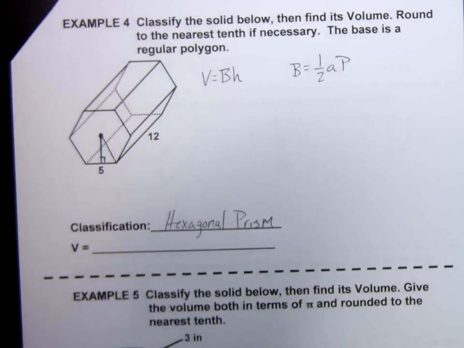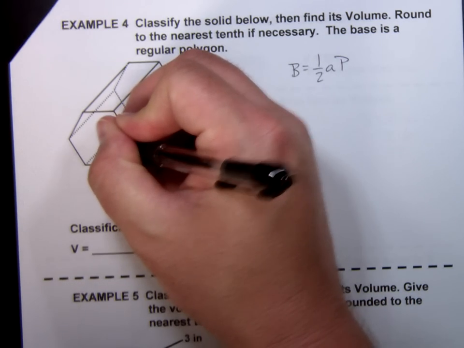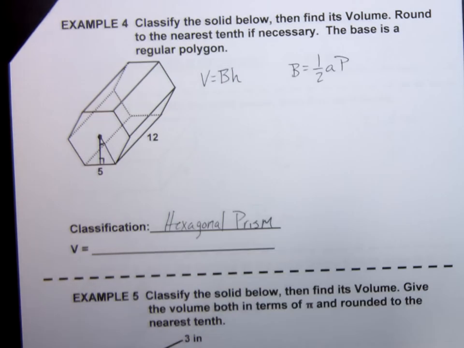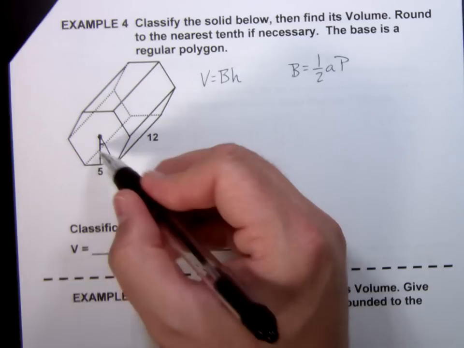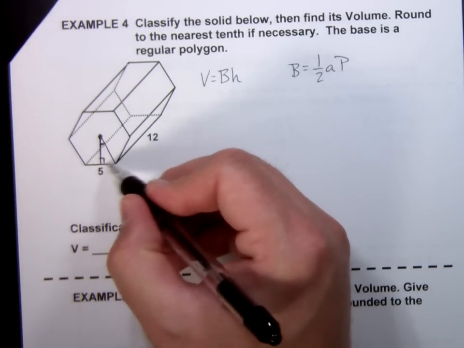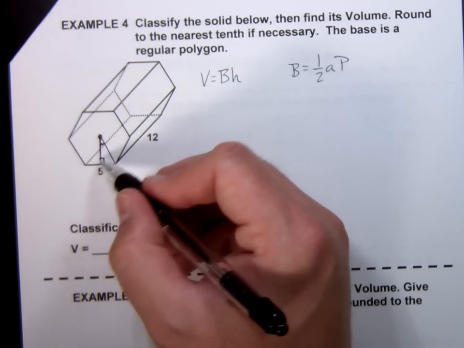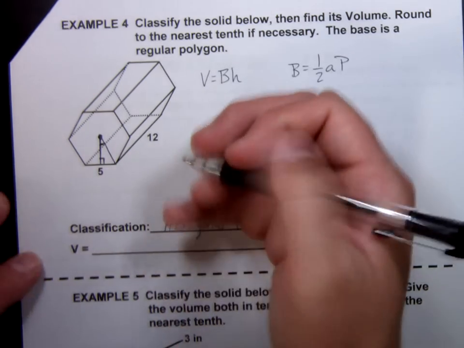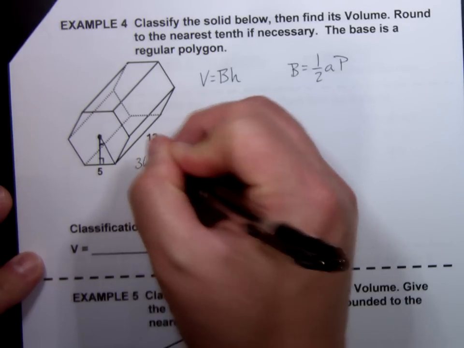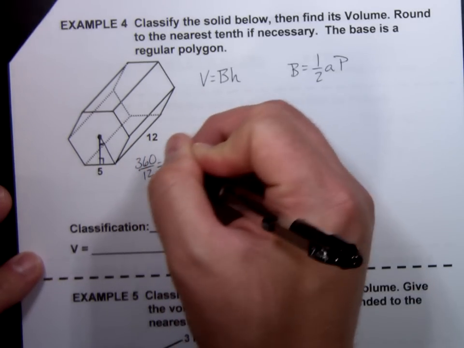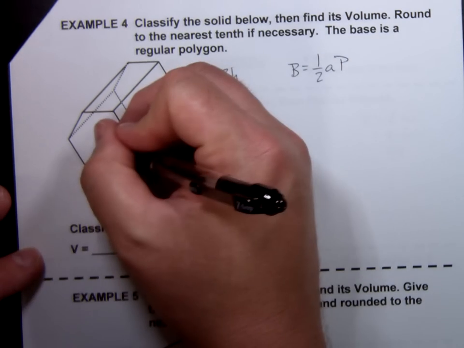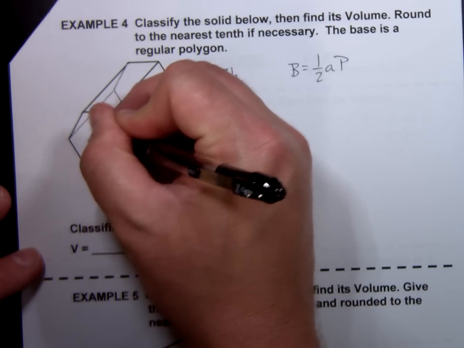I can find this central angle by taking the 360 degrees in one full rotation around a point and dividing it by twice the number of sides. This angle only faces half of a side. It would take 2 of these angles to face one side, so 2 for each side, so 2 times 6 is 12. So I'm going to take 360, divide it by 12, and that'll tell me what that central angle is. So I know this angle right here is 30 degrees.